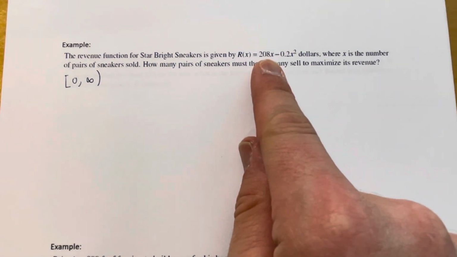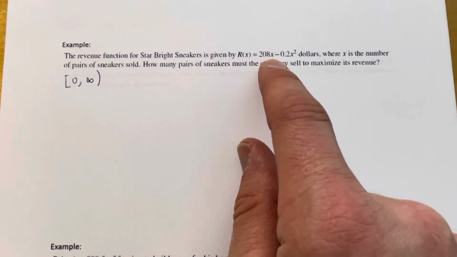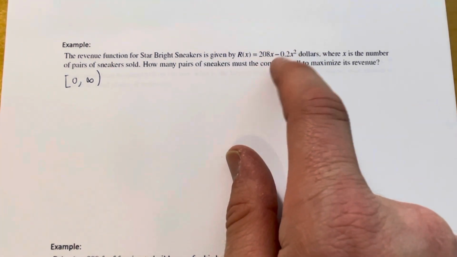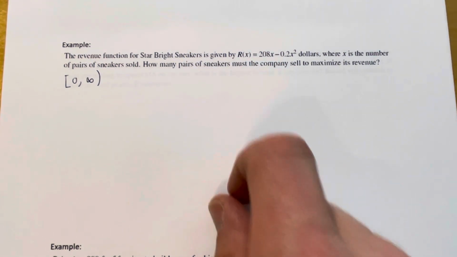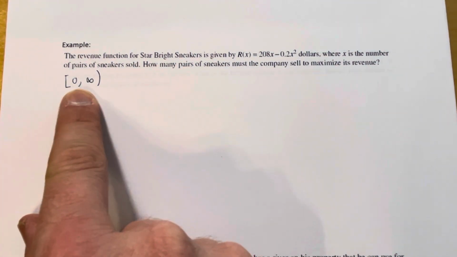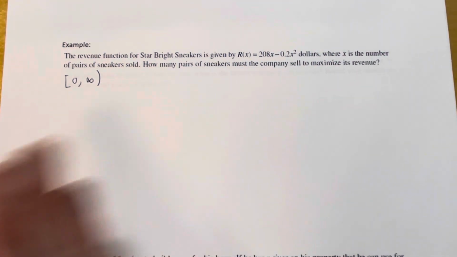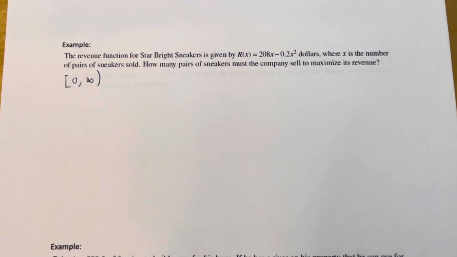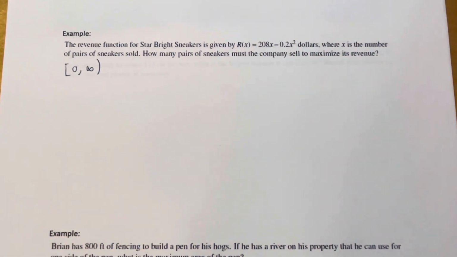But this function in particular, it doesn't make sense for x to be anything but a whole number because it represents something discrete. It represents numbers of pairs of sneakers that have been sold. You can't sell 2.8 pairs of sneakers. But for simplicity, we'll go ahead and consider this interval to be our domain. And basically, we don't want to use any negative numbers, so that's why we specified this. This is not a closed interval, so I can't use the closed interval method for finding absolute extrema in order to solve this problem. That's okay.